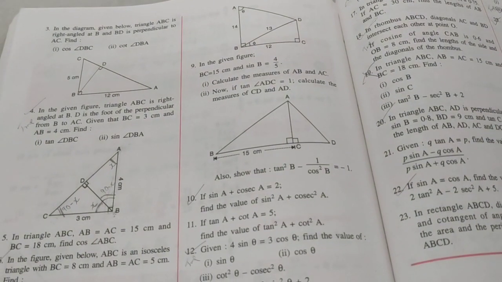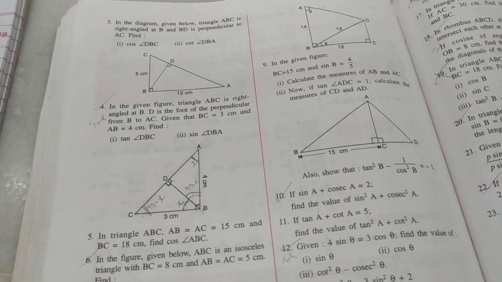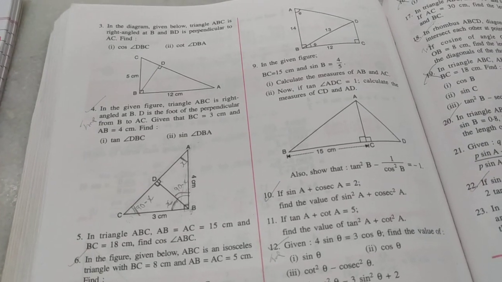Next, the 10th sum. If sine A plus cos A is equal to 2, find the value of sine square A plus cos square A. Well, no diagram is required for this because it's not a geometry sum. Till now whatever we've done was geometry. Even the fourth sum, for the fourth sum you should draw the diagram, it's necessary always. Even if the diagram is given, we have to draw it.